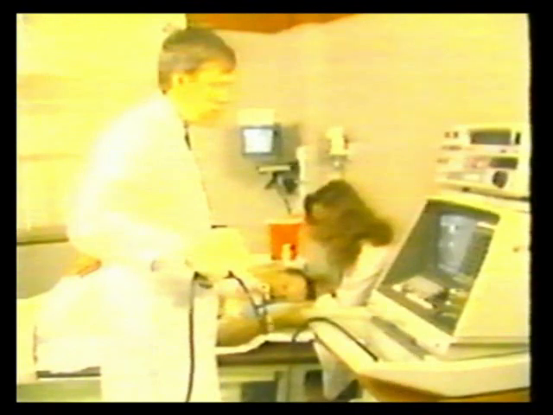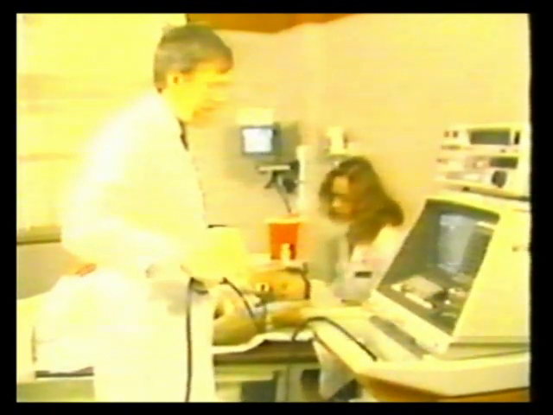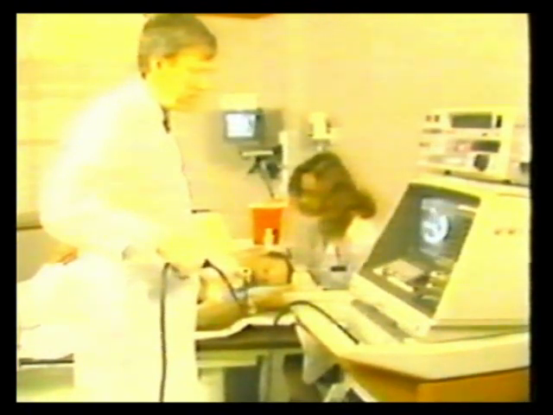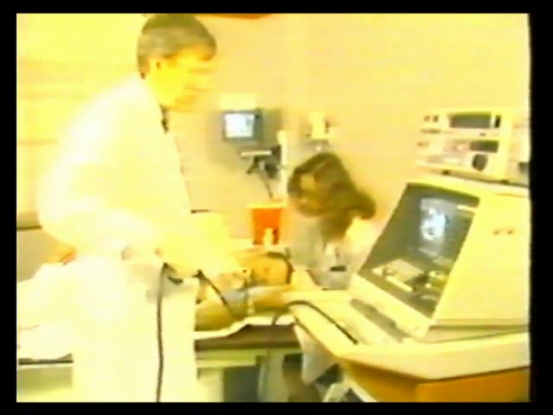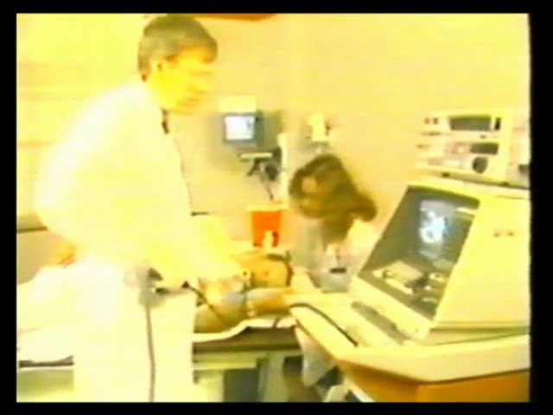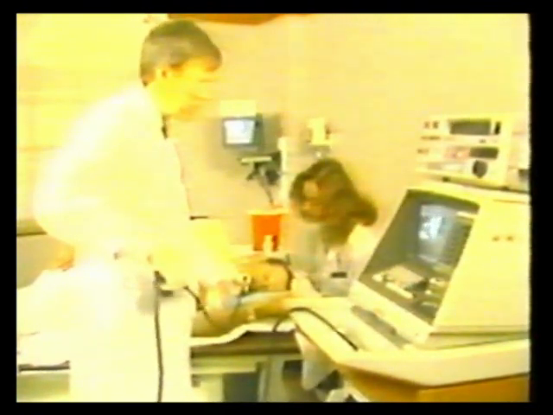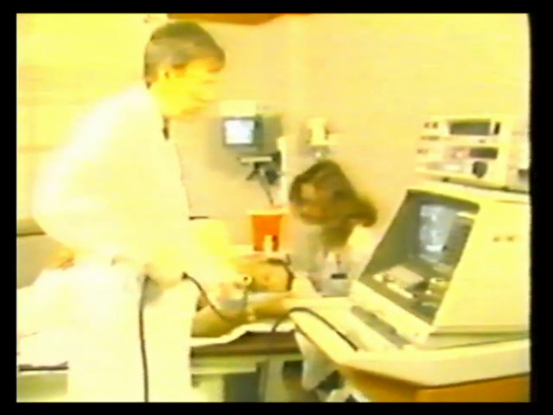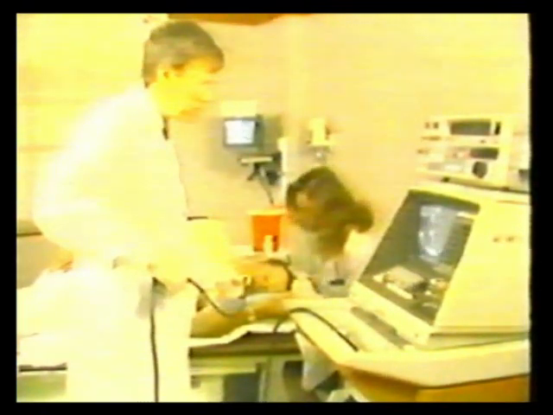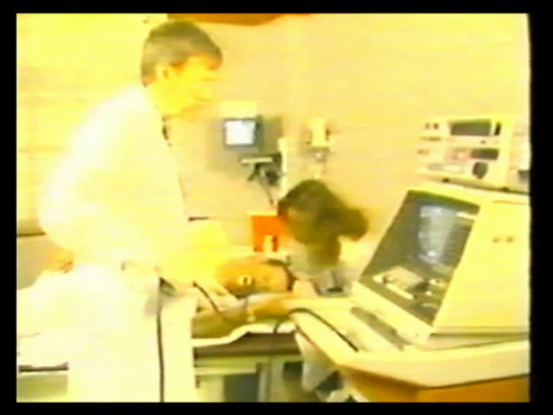The assistant monitors the patient, assisting him with breathing and suction if necessary. The examination takes approximately 15 minutes. This allows for appropriate basal, four-chamber, transgastric, and aortic views to be obtained.